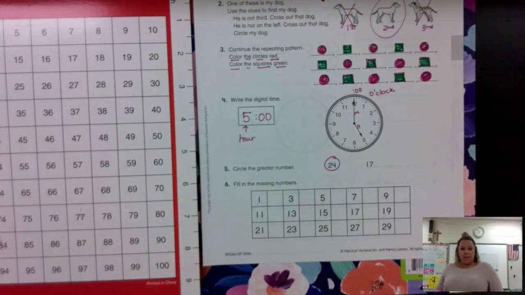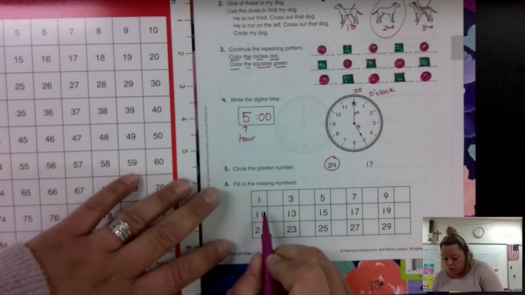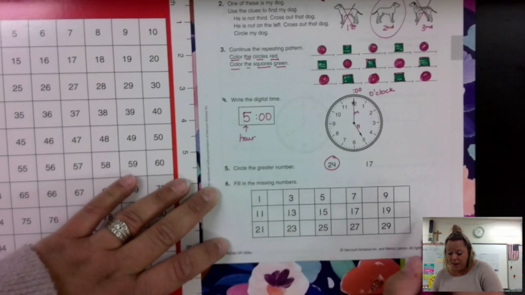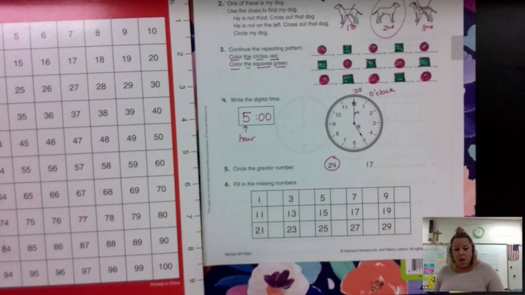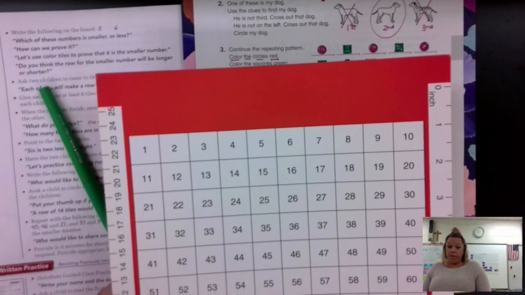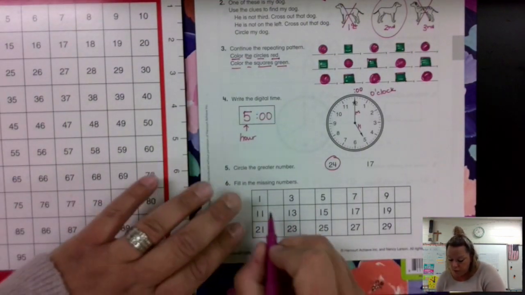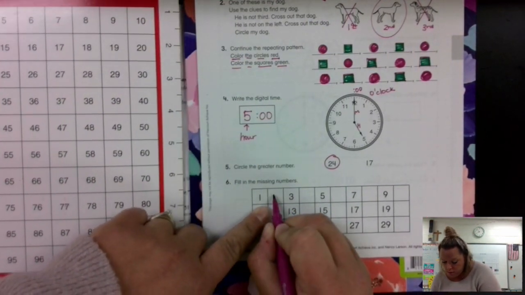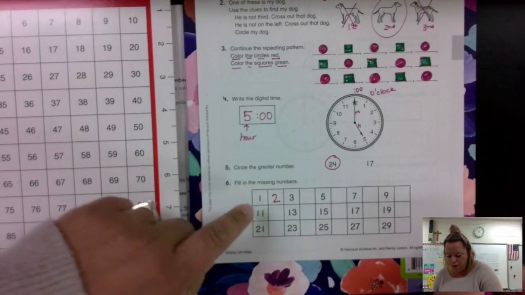And the last piece that you need to do on this sheet is number 6, fill in the missing numbers. So you can see that I have some of the numbers in here and I have to fill in the rest. If you need to, your 100 numbers chart is a great help for you. Here we go. 1, 2, I love it.